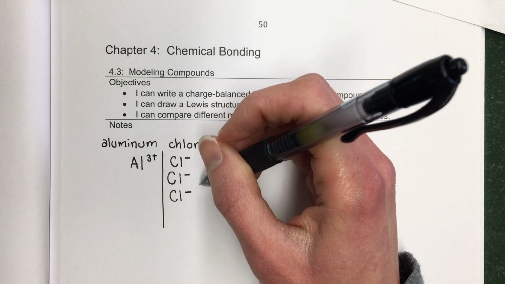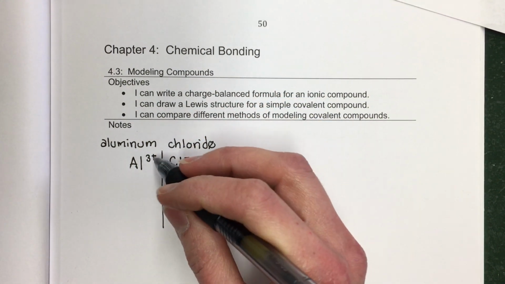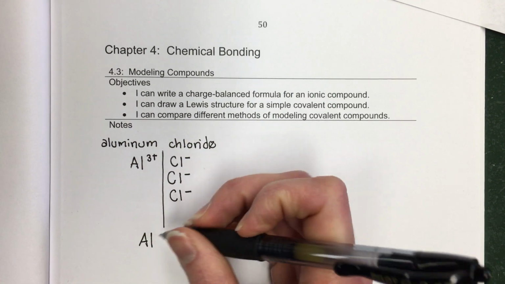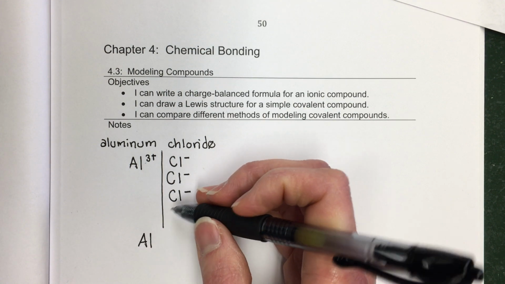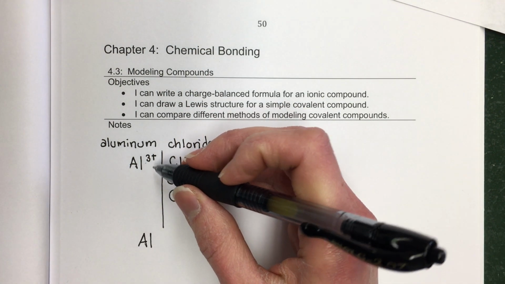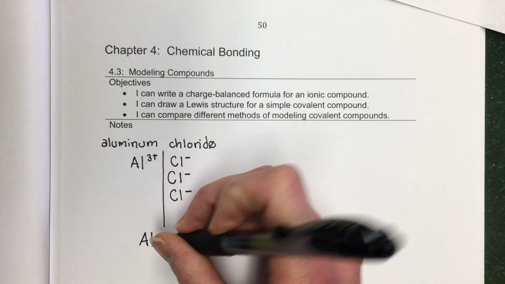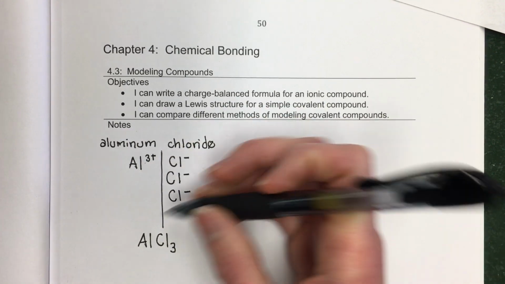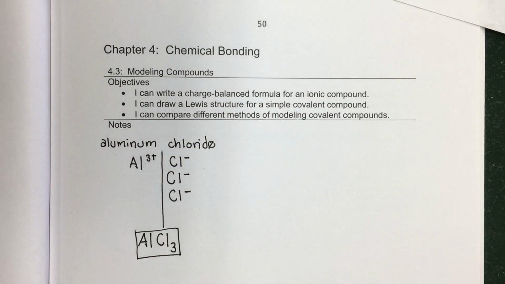So they're balanced. And then to write the formula, I don't write the charge, so don't write the charges in the formula. I just write the symbol of the element, and then I write a subscript for how many there are of that element. If there's just 1, then I don't even write a subscript. So Al is just 1, but there's 3 chlorides. So I'm going to write a little 3. So it's AlCl3.